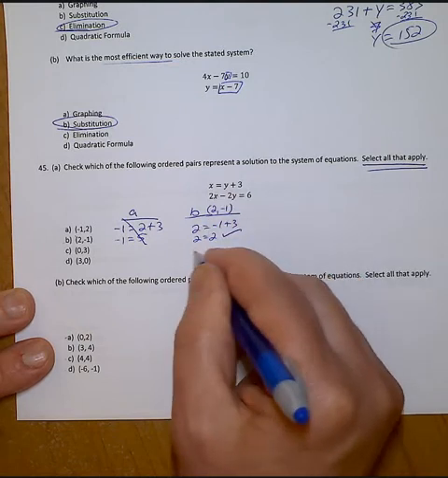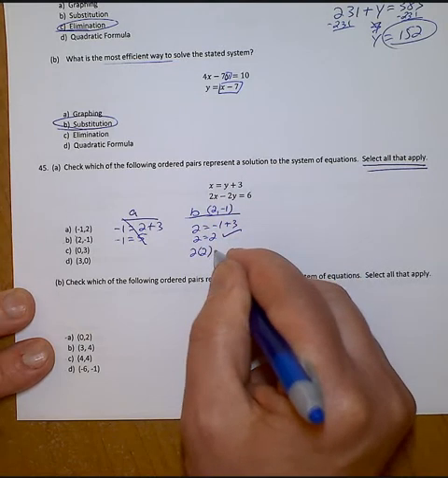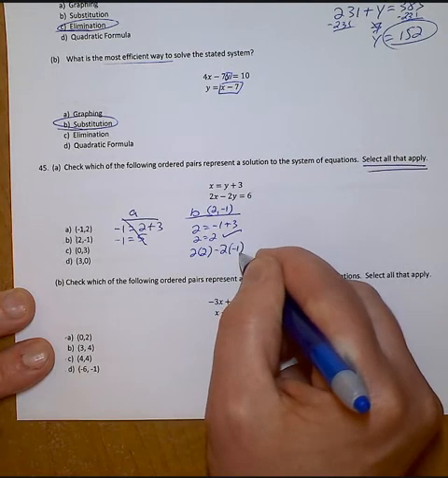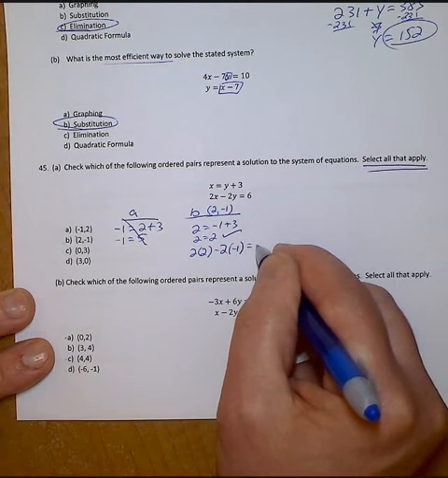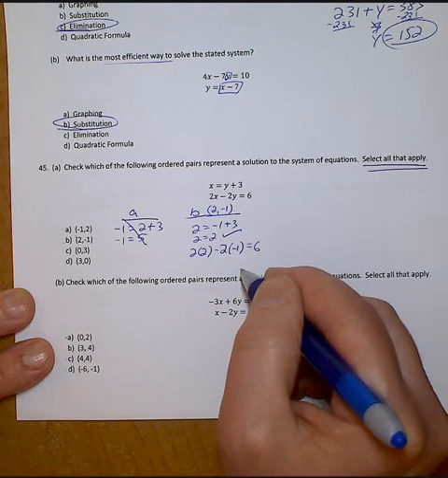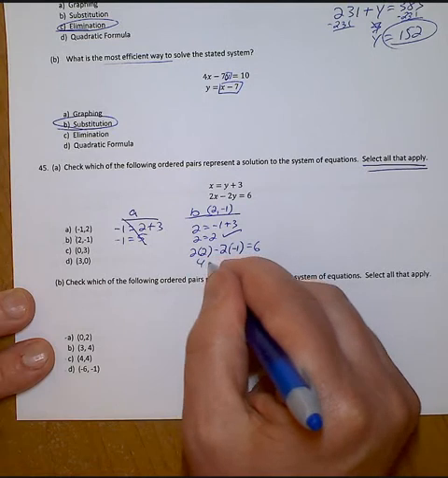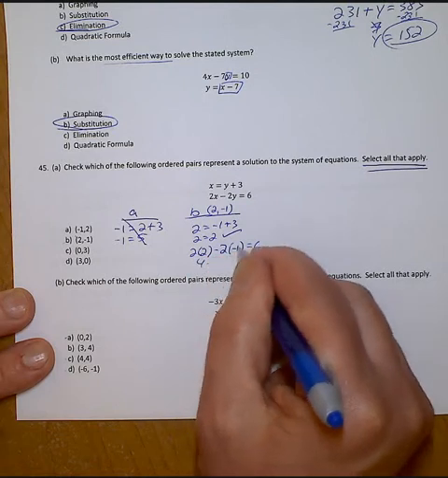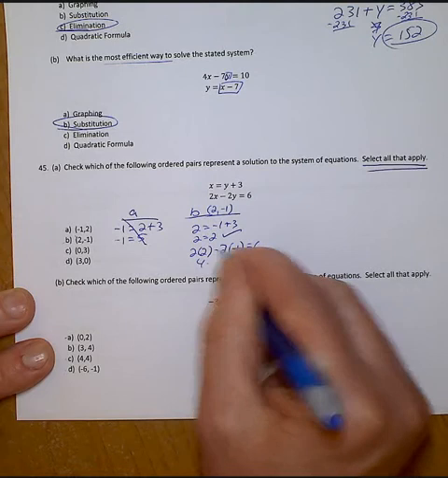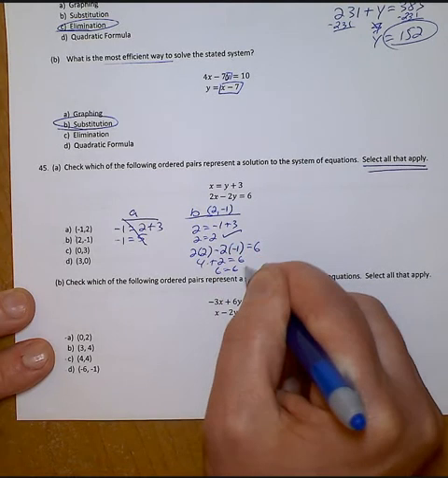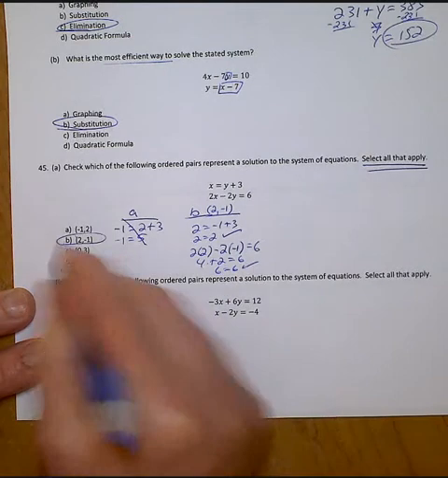So I get 2 times 2 minus 2 times a -1 equals 6. This is going to be 4 minus -2 times there is a +2. So 6 equals 6. So this one checks. So this is a solution.